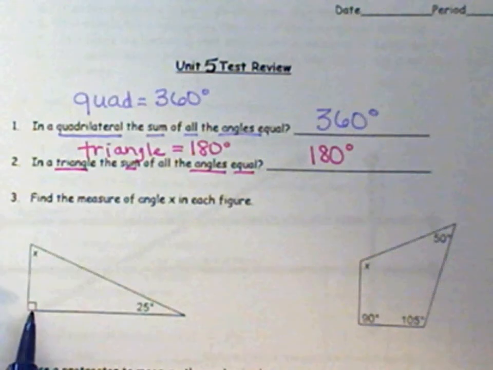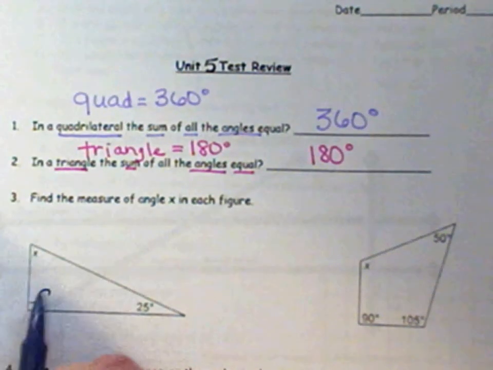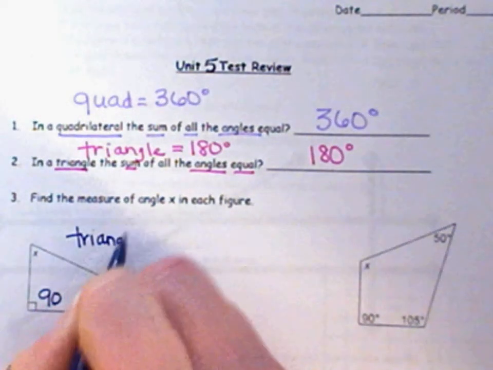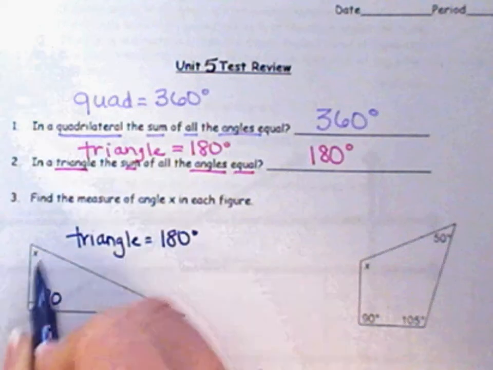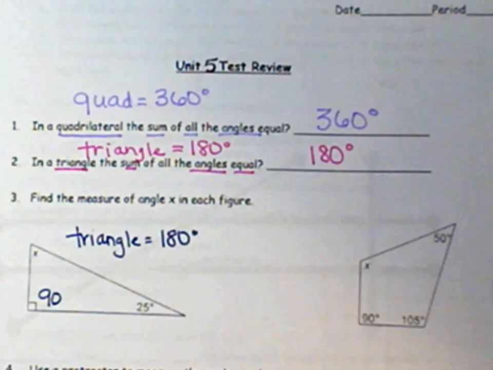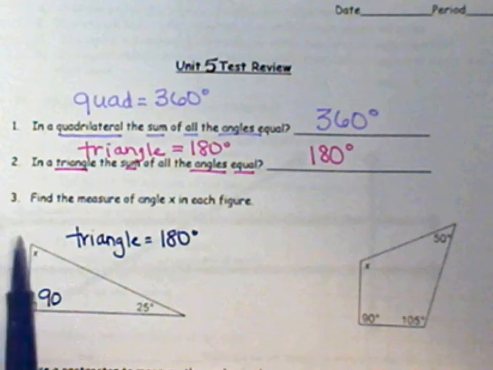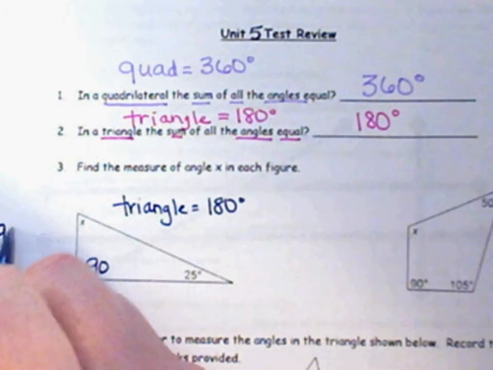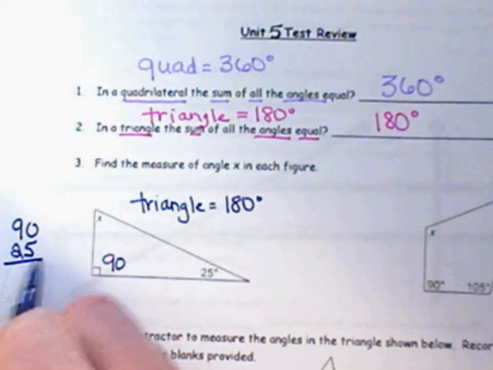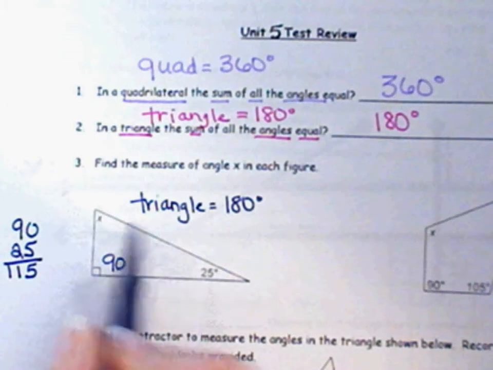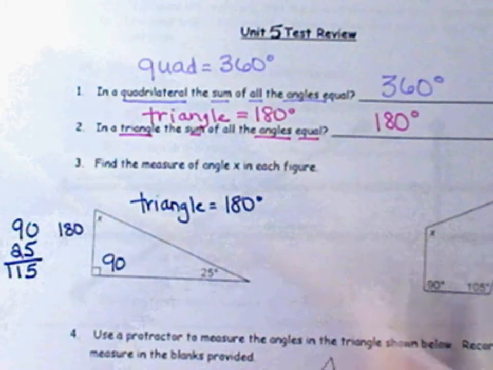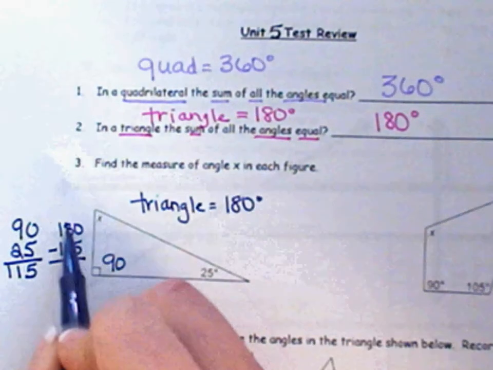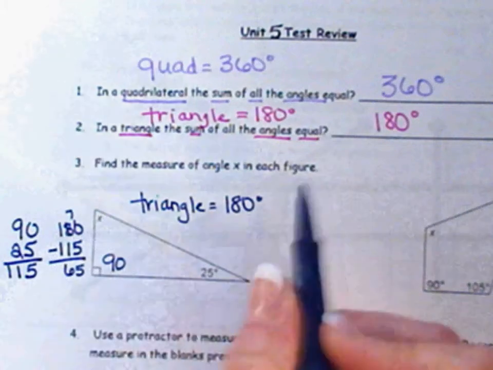Number 3, find the measure of the angle x in each figure. So we're not going to use our protractor because if you notice, they already give us a degree here. They give us a degree here. That little box, remember, means 90 degrees. My reminder, triangle equals 180 degrees. That means total. So the first thing we need to do is figure out what they give us. They give us 90 and they give us 25.